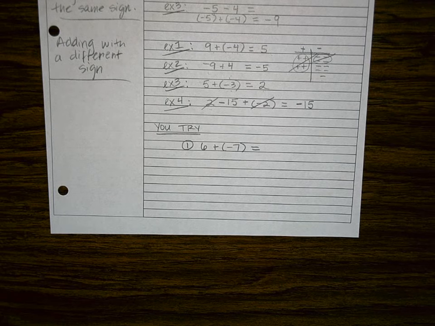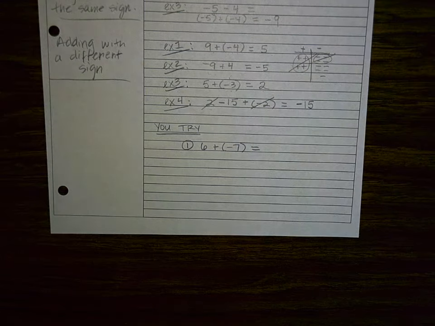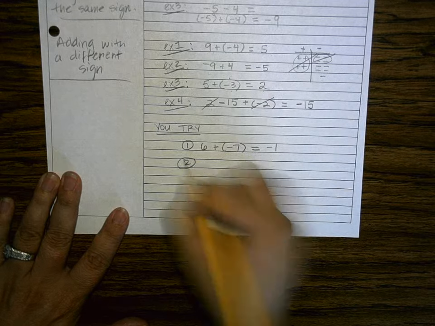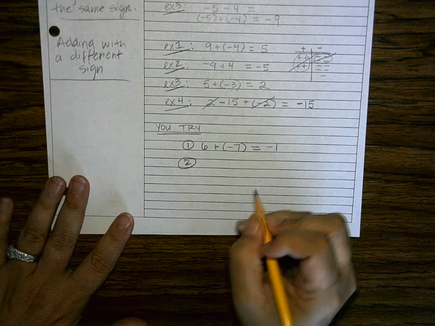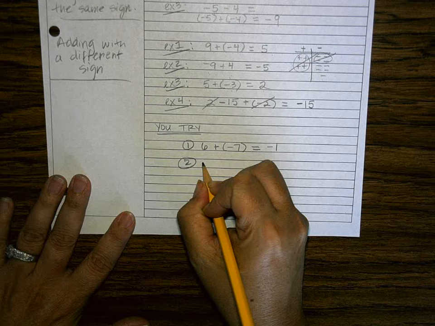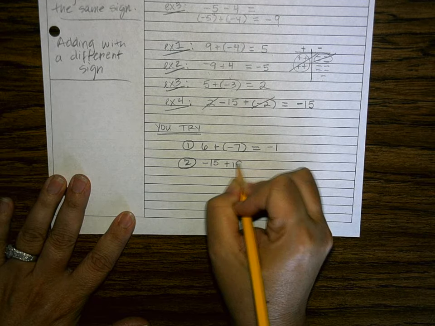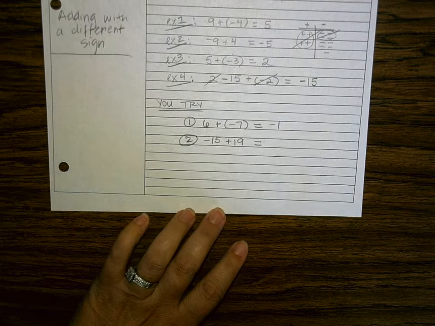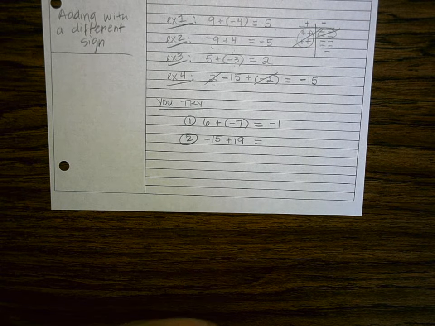1, 2, 3. Negative 1. Hey, that was pretty good. I heard a lot of negative ones. Okay, so it is negative 1 because I have 6 positives and I have 7 negatives, so that means I have 1 extra negative. Good job. Let's try another one. Again, same thing. You write it down, raise your hand, but don't talk. Let's try this one. Negative 15 plus 19. Just raise your hand when you think you have it.